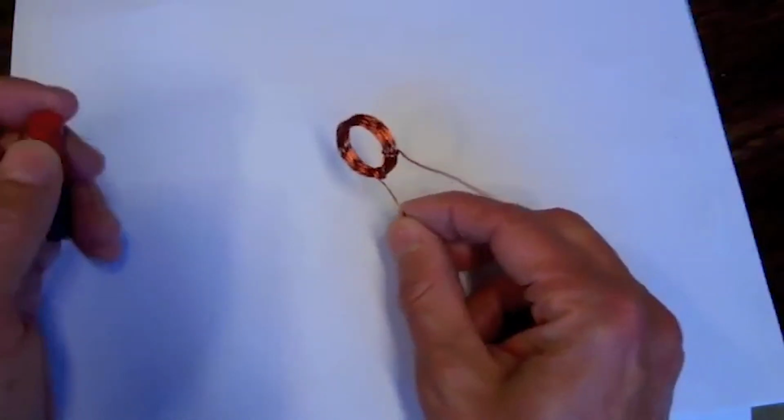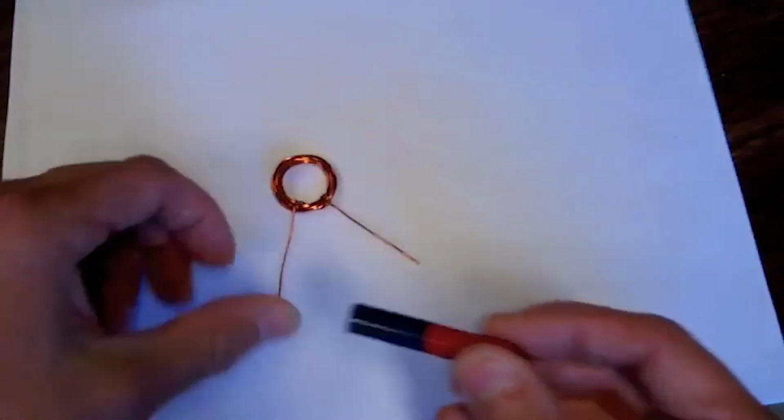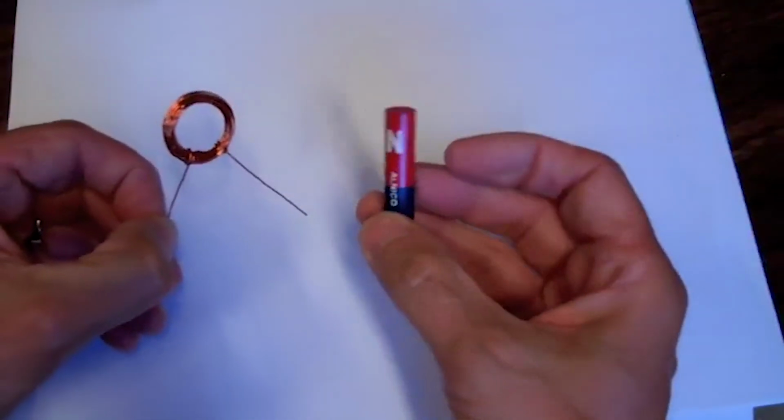And in fact, the magnetic field associated with a current flowing through a coil is very similar to the magnetic field associated with a bar magnet.